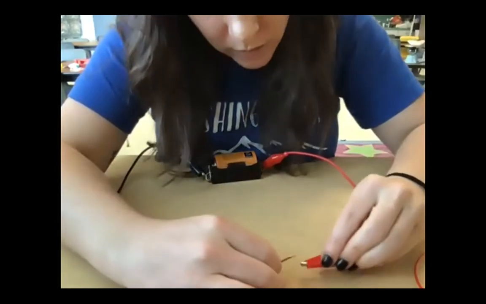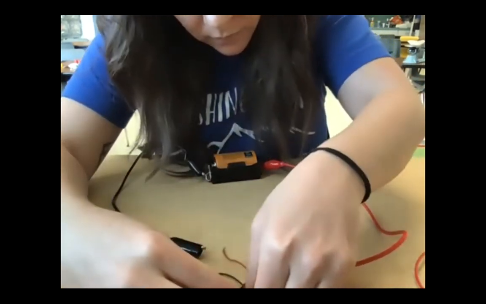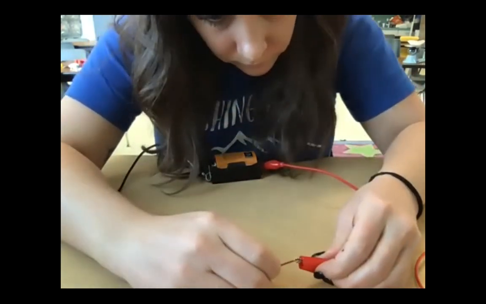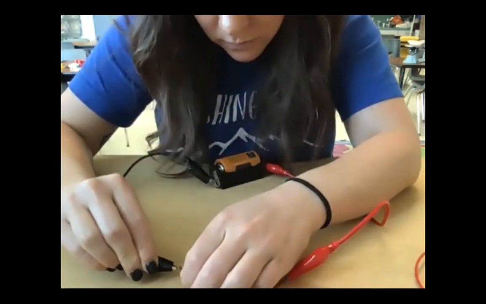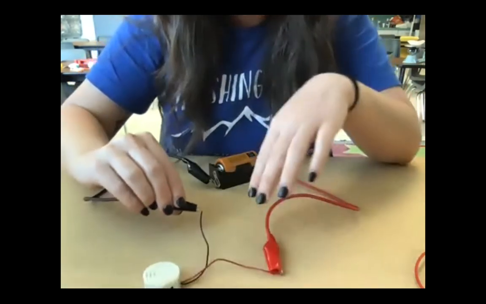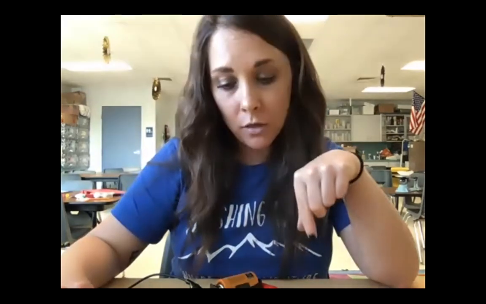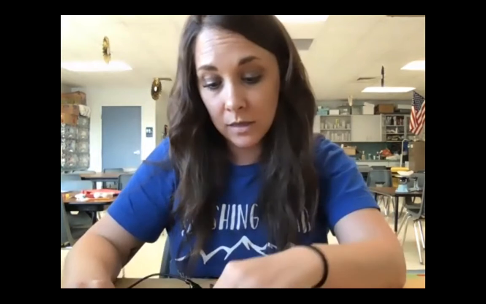All right, so I'm going to connect my red to my red, and my black to my black. And my buzzer is buzzing. I'm going to turn it off because that noise is horrible. So my buzzer was buzzing. It turned on. That means I had a complete circuit or a closed circuit. The electrons were able to flow from my battery through the conductor to the buzzer, which was my load or my output, back through the conductor to the power source, and the buzzer turned on.